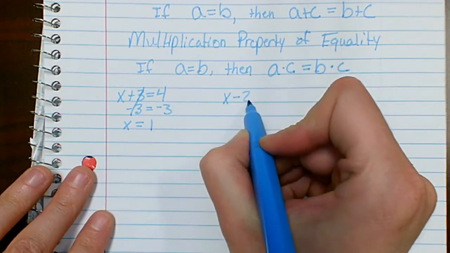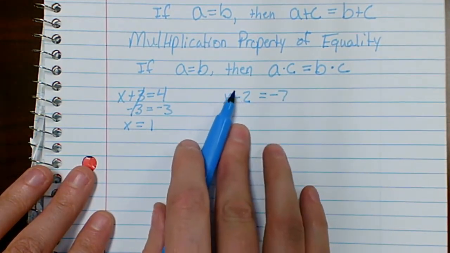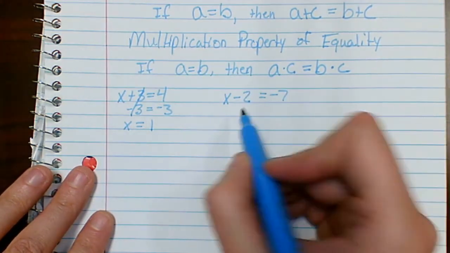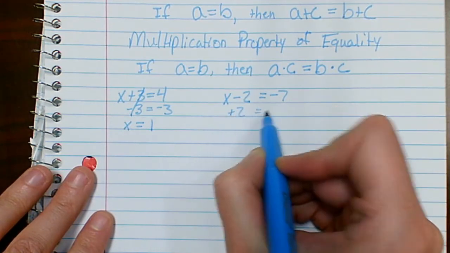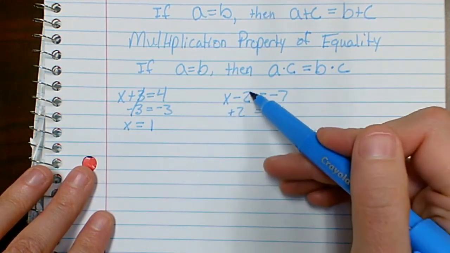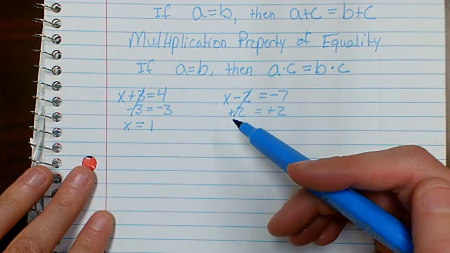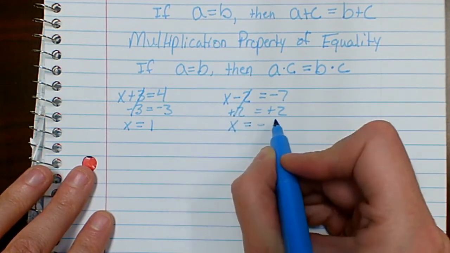x minus 2 equals negative 7. What minus 2 equals negative 7? Well, to solve for that, since we're subtracting 2, we can add 2 to both sides, because what this will do is cancel the negative 2 out. Negative 2 plus 2 is 0, leaving us with x equals negative 5.